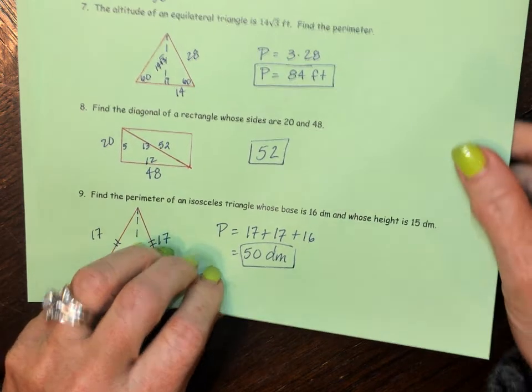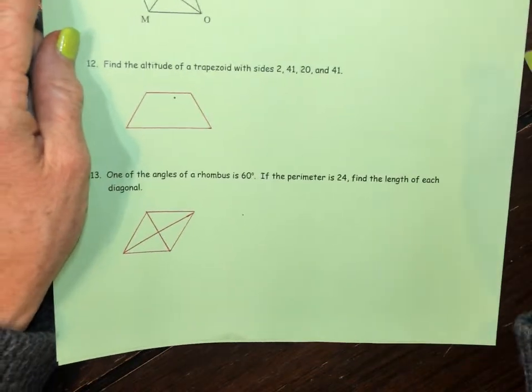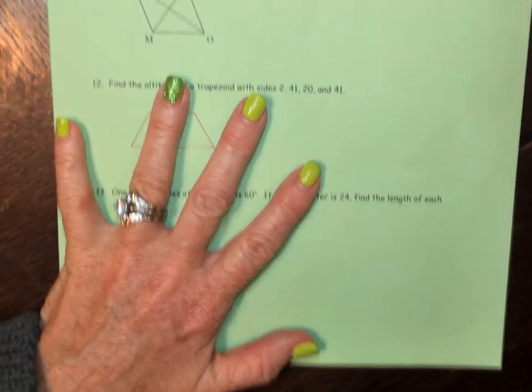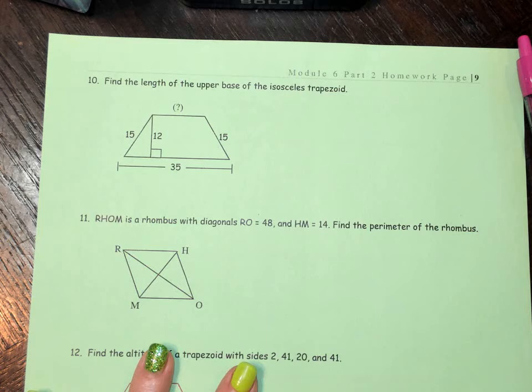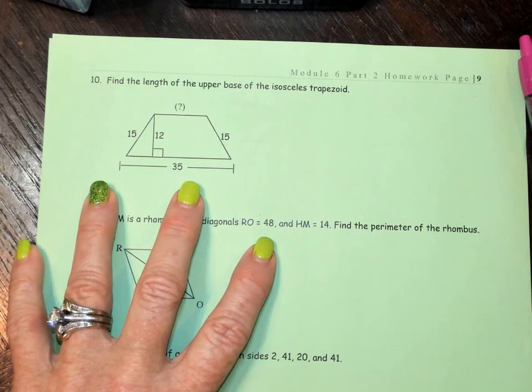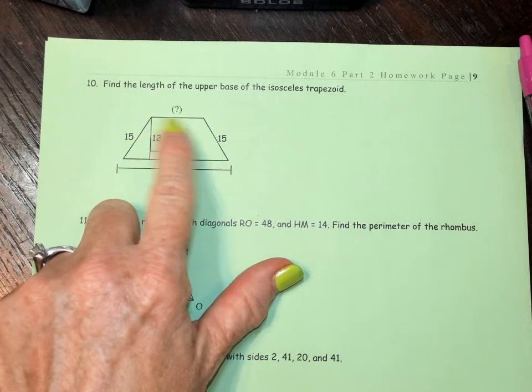Okay, next page. If at any time I'm going too fast through this, please feel free to pause the video, run it back, play it again. Number 10, find the length of the upper base of this isosceles trapezoid. That's what we're looking for.